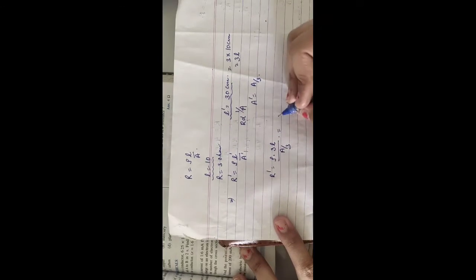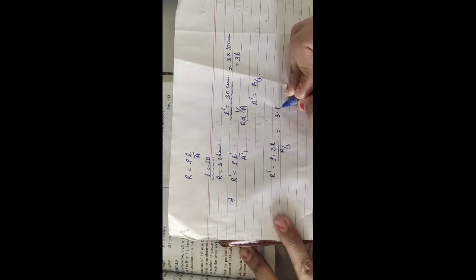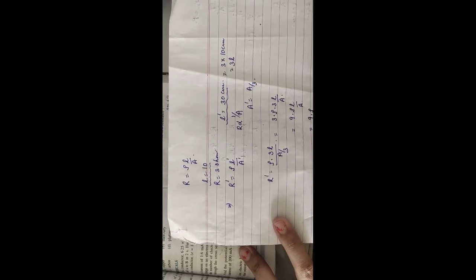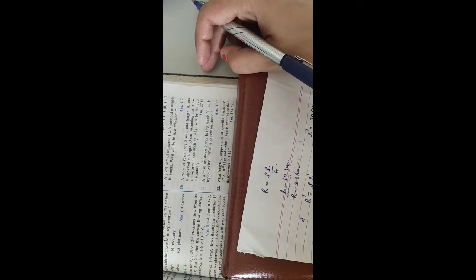So that will come up to 3 into rho into 3L upon A. So that will come up to 9 times rho into L over A. So 9 times, and rho is the same here, rho into L over A. Now let's move on to the next numerical, and that is numerical number 10.